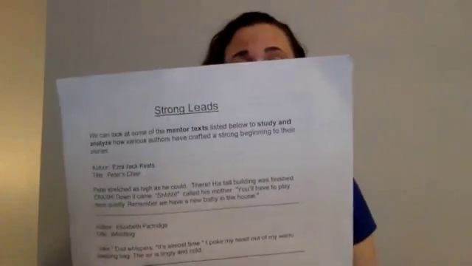A lead grabs your reader's attention and it keeps them hooked and wants them to continue reading your story. You definitely don't want snoozers because if they're snoozers, they fall asleep. And then the cool part of your story never gets read. So today, we're going to practice leads. When we're talking leads, there's actually a bunch of different kinds of leads that can be really, really exciting.